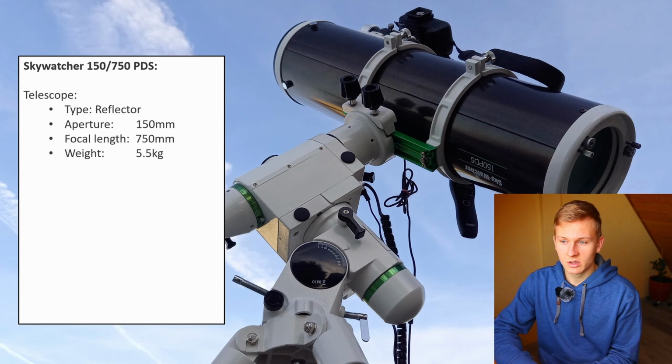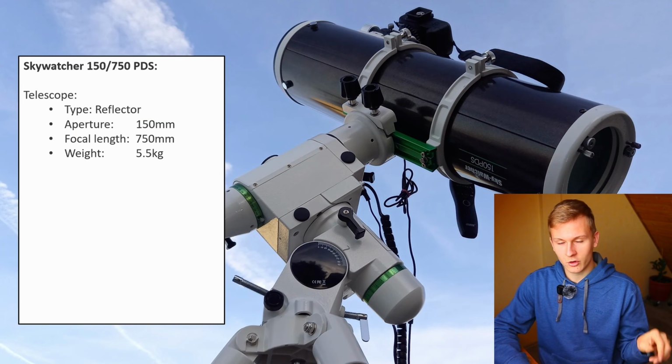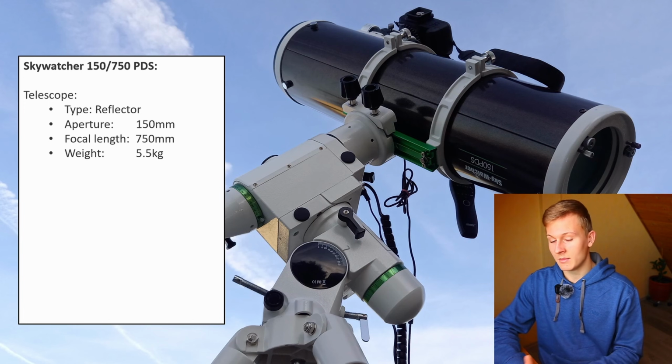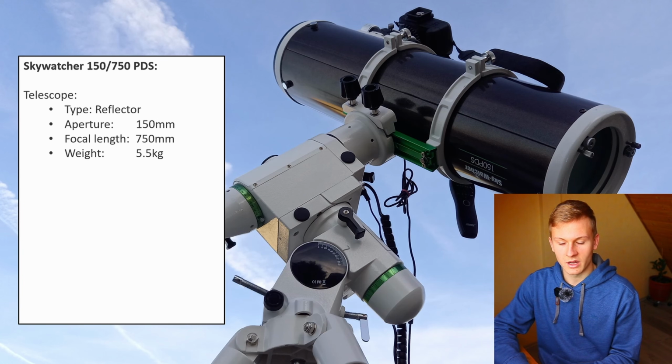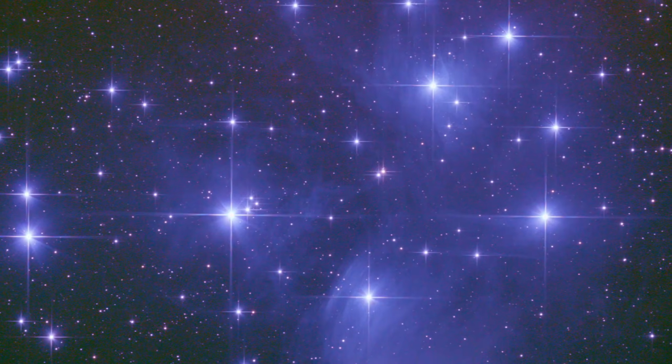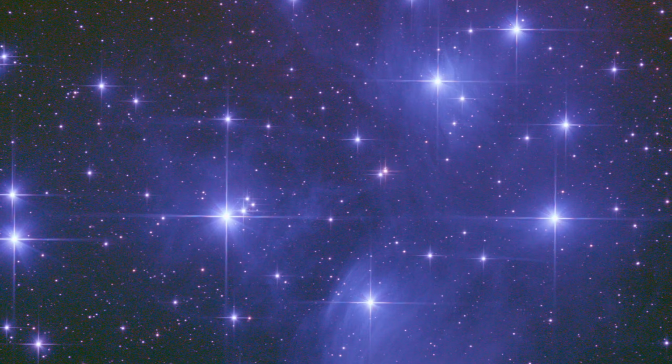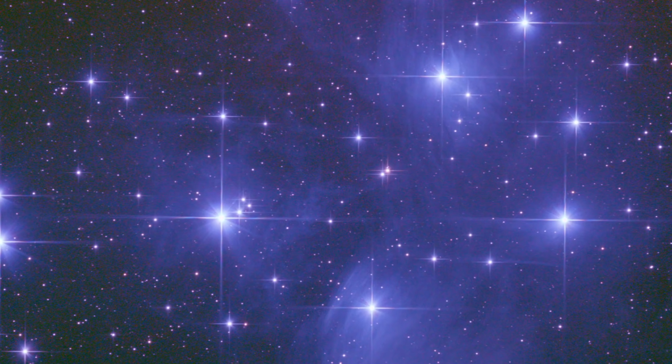Looking at the internet, you will find different numbers. Some would say 4.9 kilograms, but in my case it's 5.5 kilograms without the finder scope and without an eyepiece attached to the telescope. So only the telescope. In my case, I've attached different accessories to the telescope, but I would like to show you them later on.